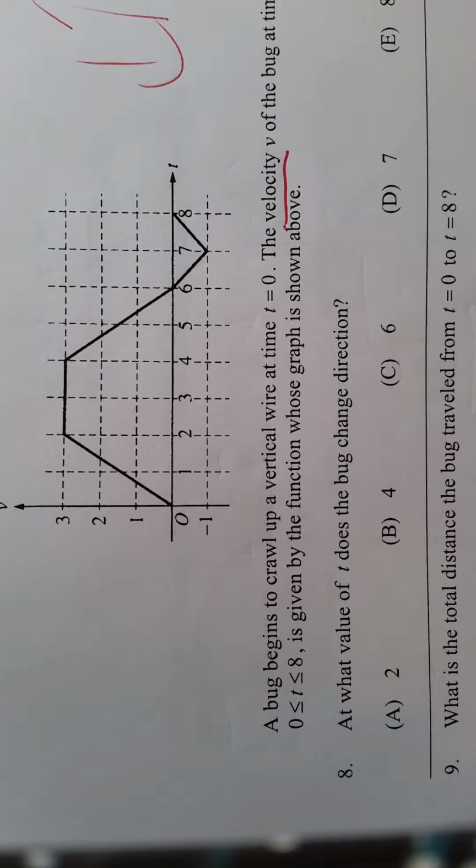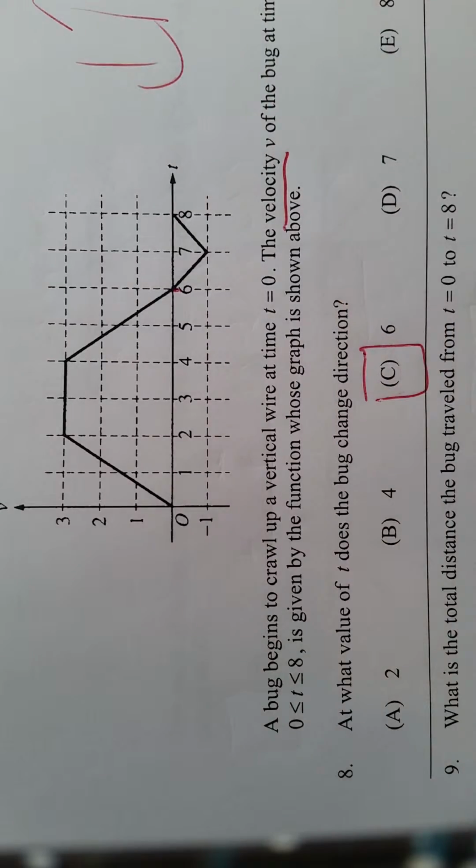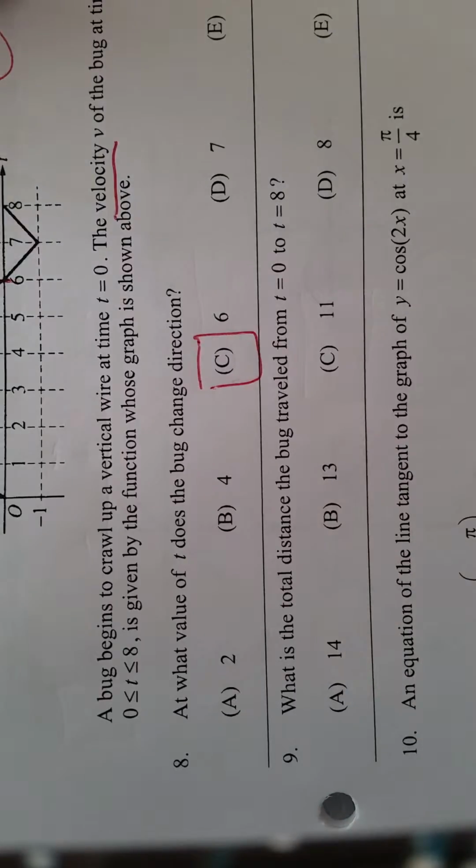Now, you probably think too hard about this. When the velocity switches, just when it goes from positive to negative, it's right there at 6. There's no real calculus shown, so it's just C. That's it.